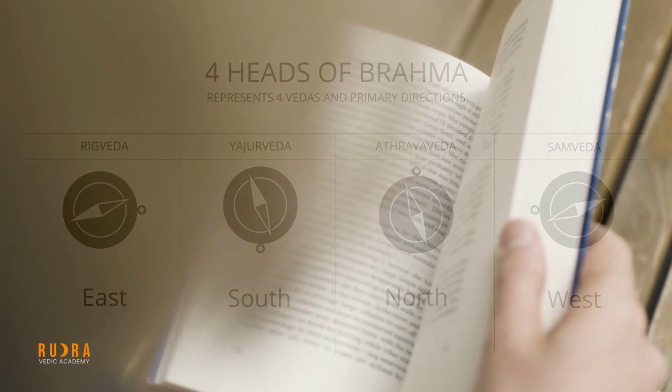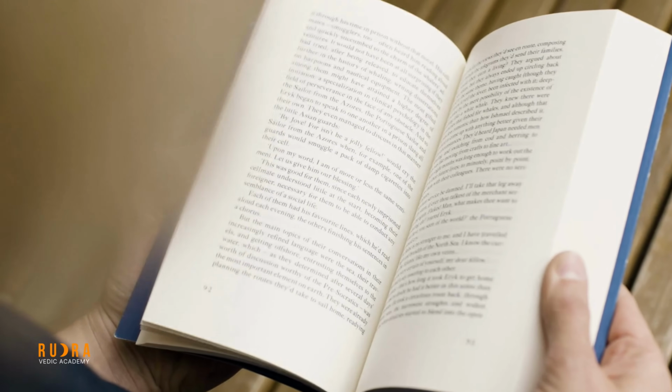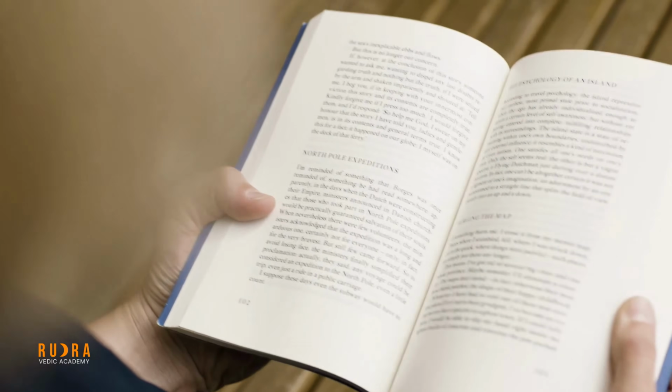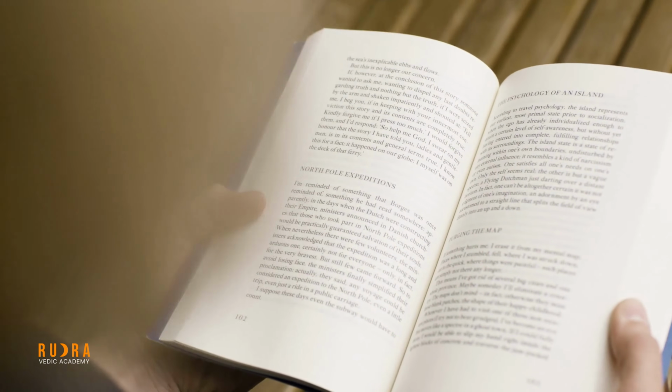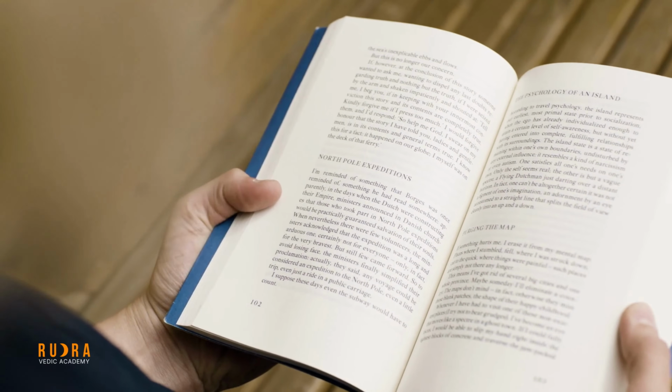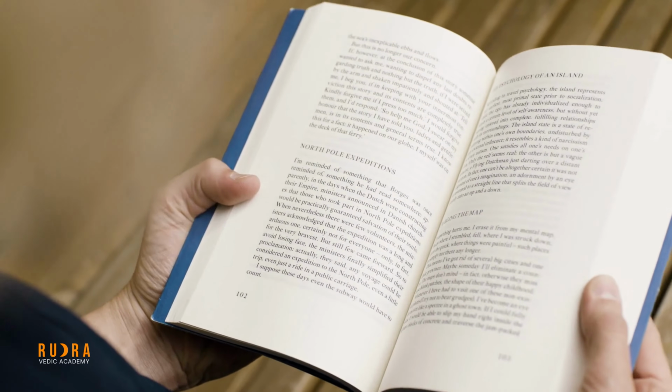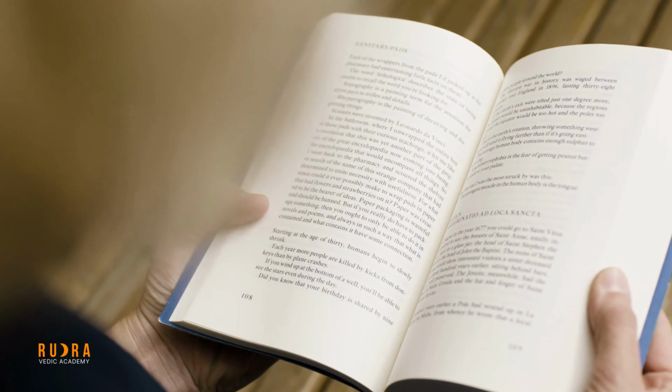So that means if you are reading Rig Veda, you should always face towards the east. Okay, or if you're doing a mantra which has come out of the Rig Veda, you have to face east. If there is a mantra which is given to you from the Yajur Veda, you have to face the south.